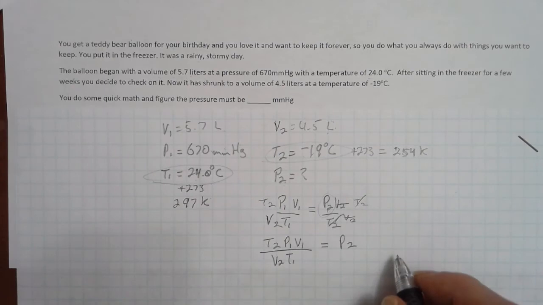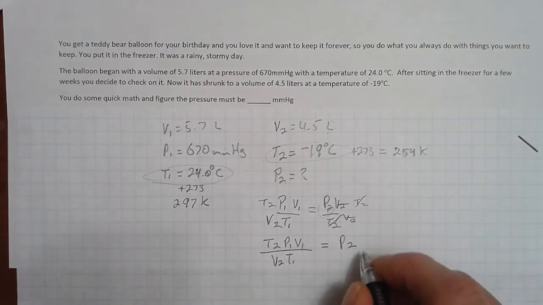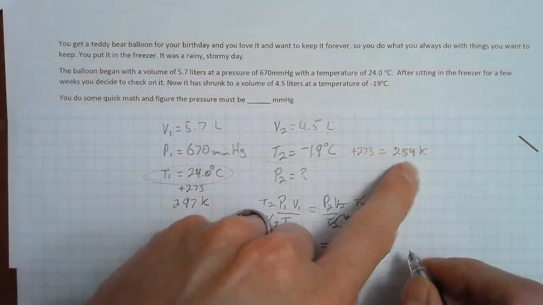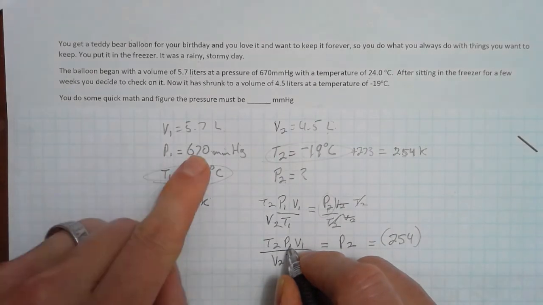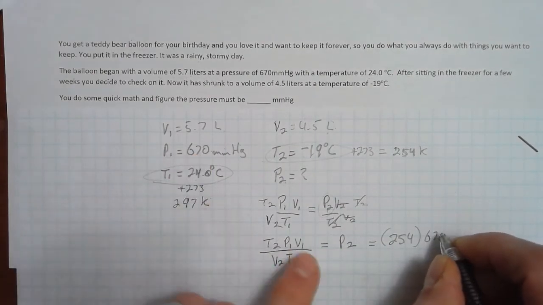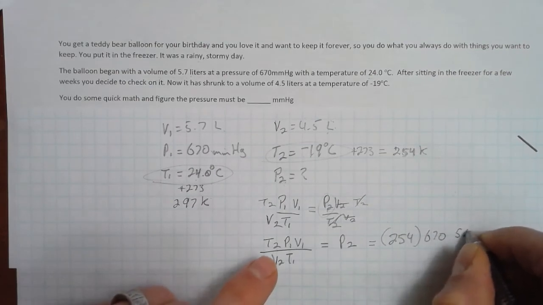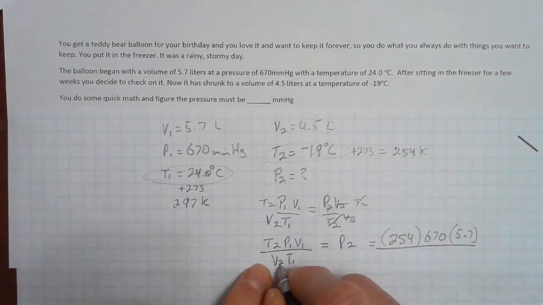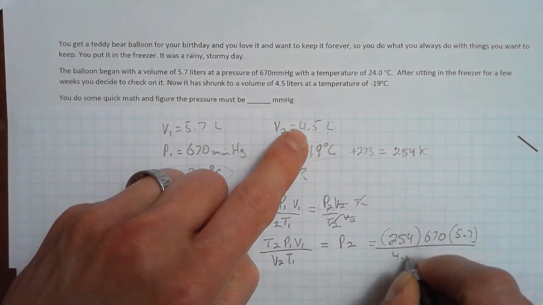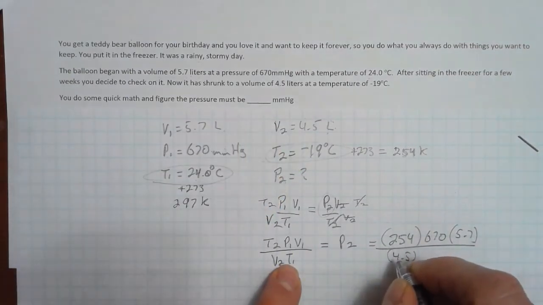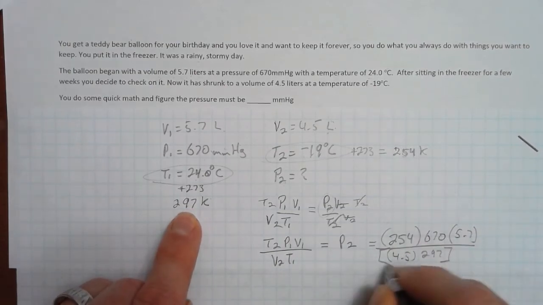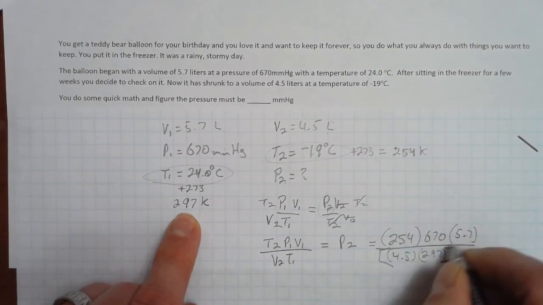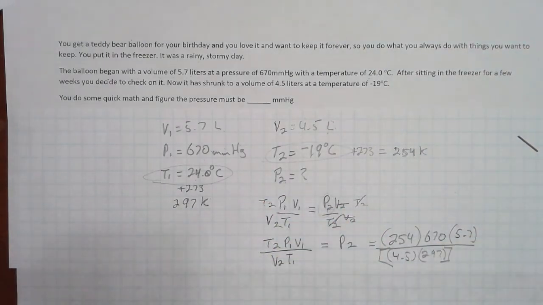And now we plug those in. So temperature 2 is the 254. Pressure 1 is the 670. Volume 1 is 5.7. Got to divide those by volume 2, the 4.5, and temperature 1, the 297. Putting that in brackets, these have to be multiplied out first before you divide in there. Okay, plug it in your calculator correctly.